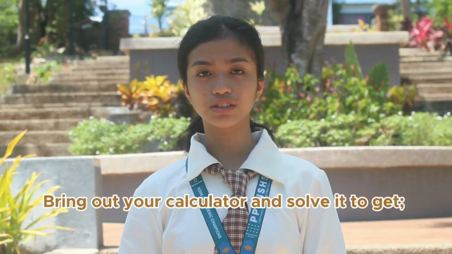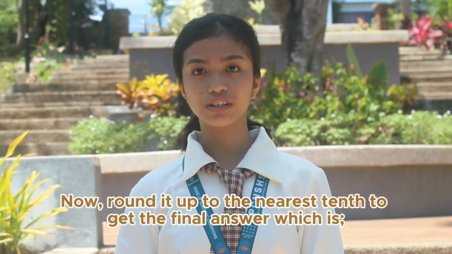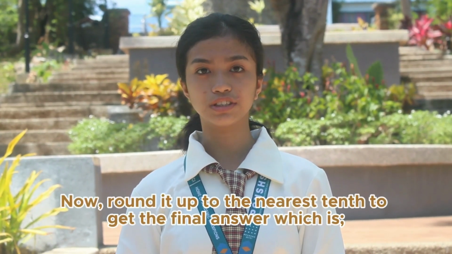Bring out your calculator and you get B equals 46.5674 and so on. Round it to the nearest tenth to get the final answer, B equals 46.6.